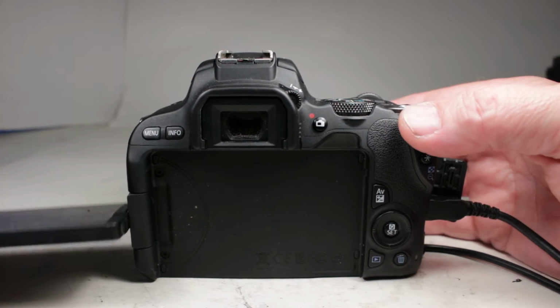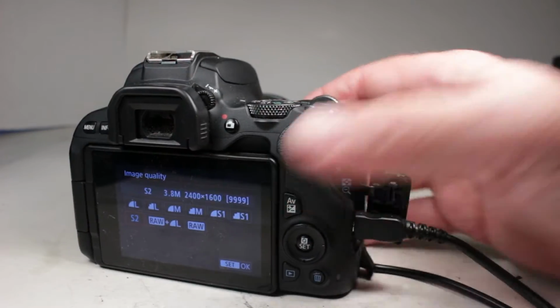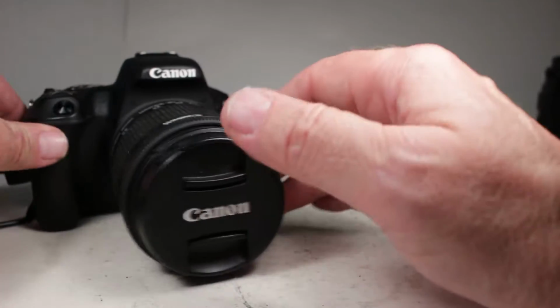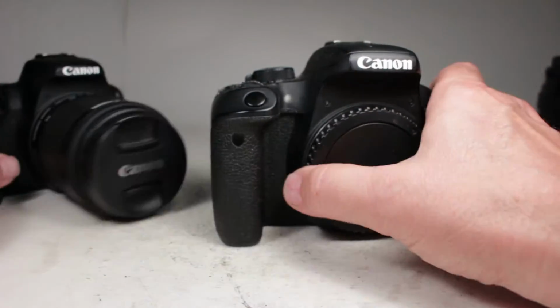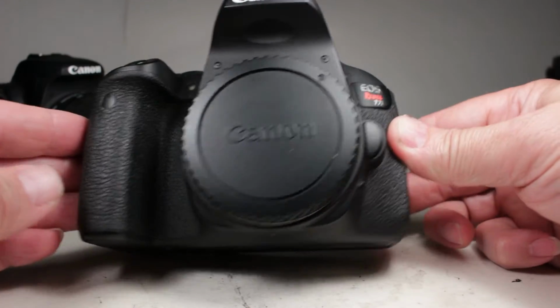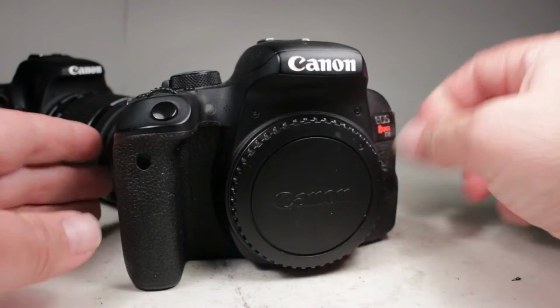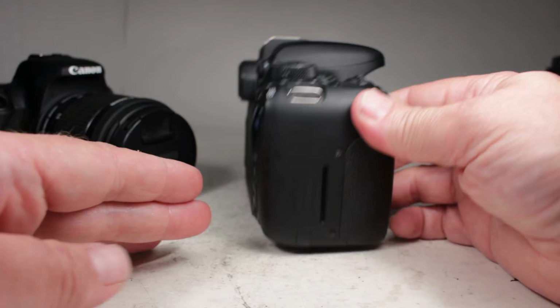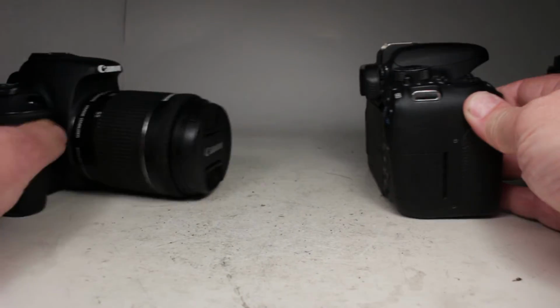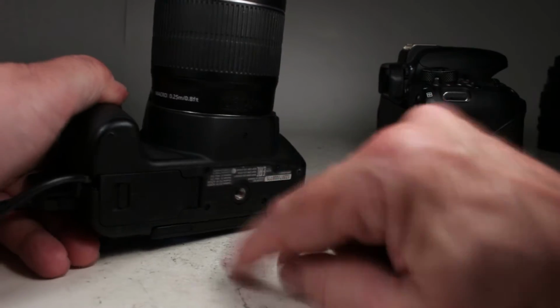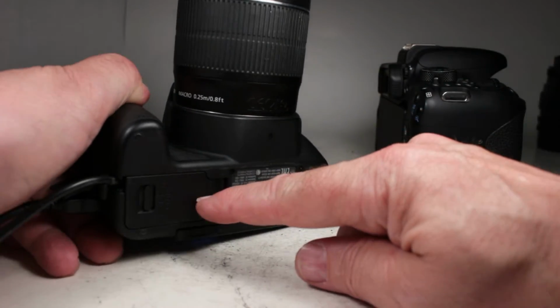Now there are some other cameras that Canon made that are similar and have some similar things as well as some other features, and like here for example is the T7i. One of the things that this has is this extra SD card slot, whereas on the Rebel SL2 it's in the battery compartment.